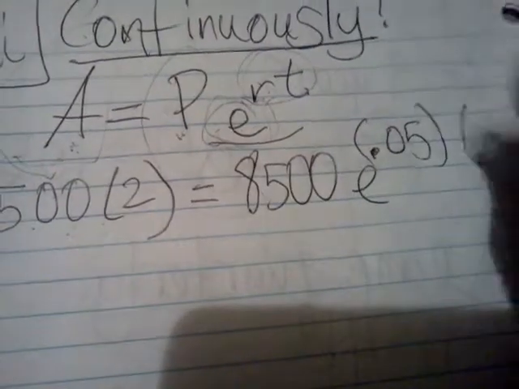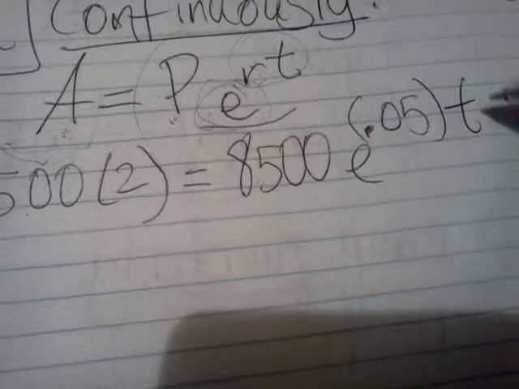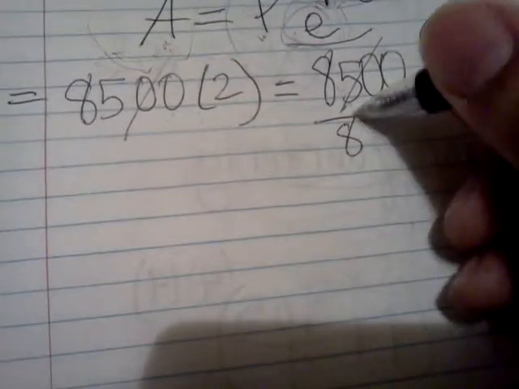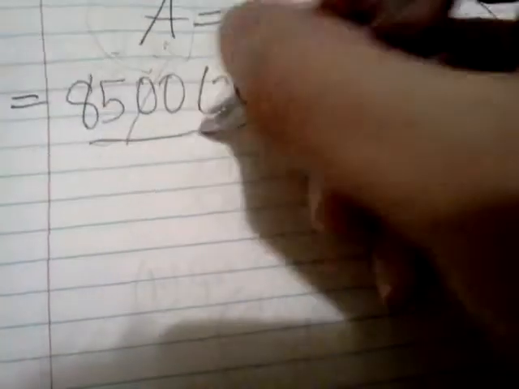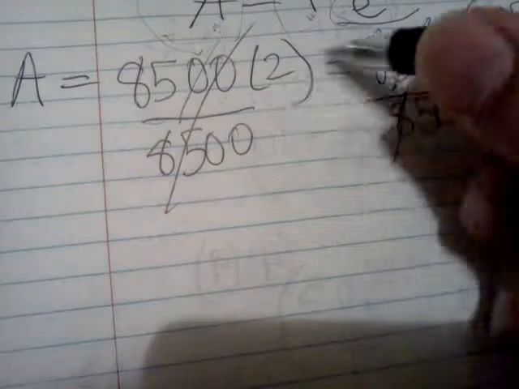So they're just asking us for T. So how do we solve this? First, we could take away 8,500 from both sides, or what we mean is just divide both sides by 8,500, and this would be 1, and this would be 1. So you're just left with, to rewrite this, 2 equals e to the 0.05 t.